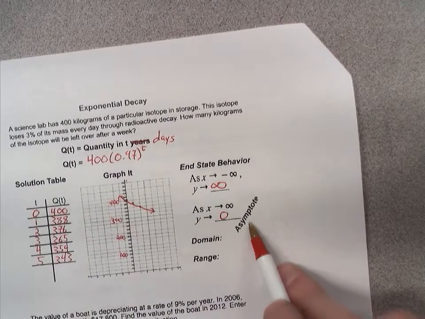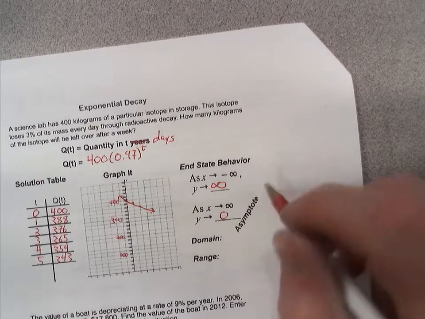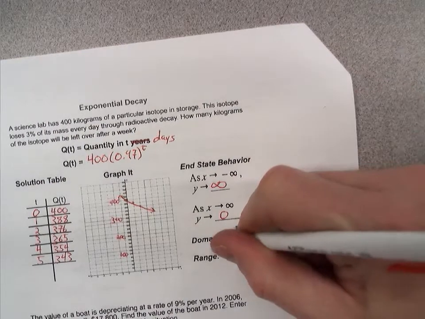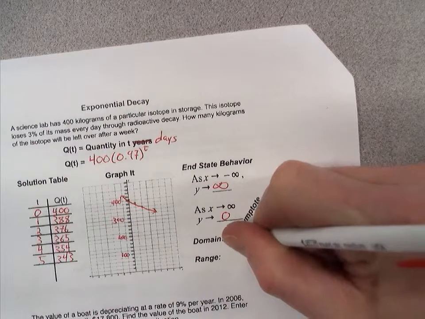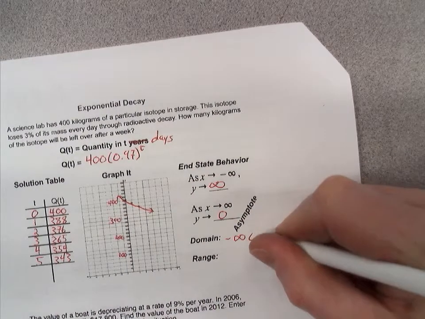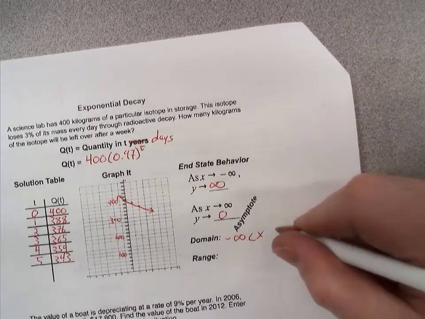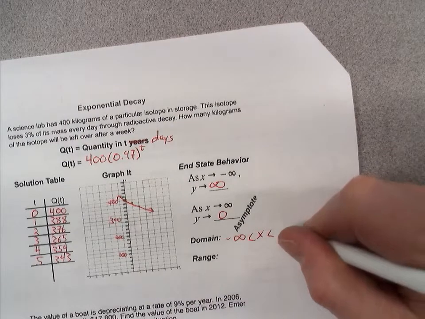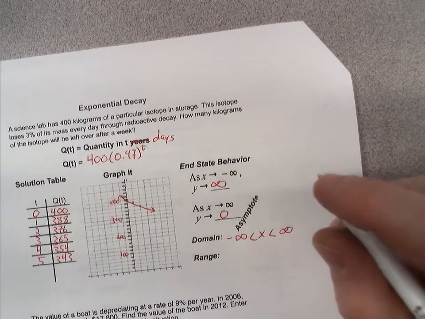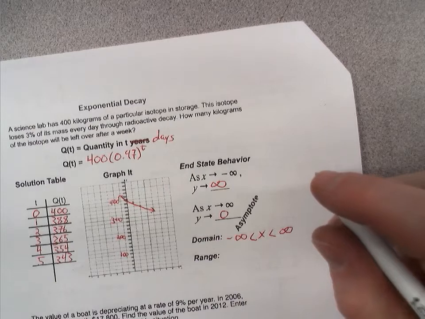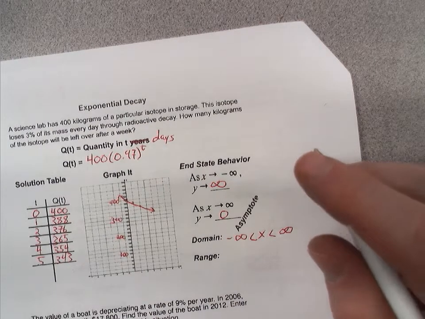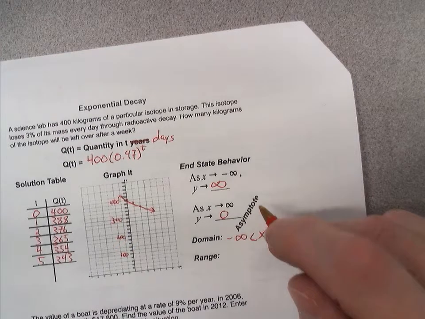It's the asymptote. Okay, it's going towards it. So now our domain is negative infinity less than x, and x is less than positive infinity. And the range is a little different as well.